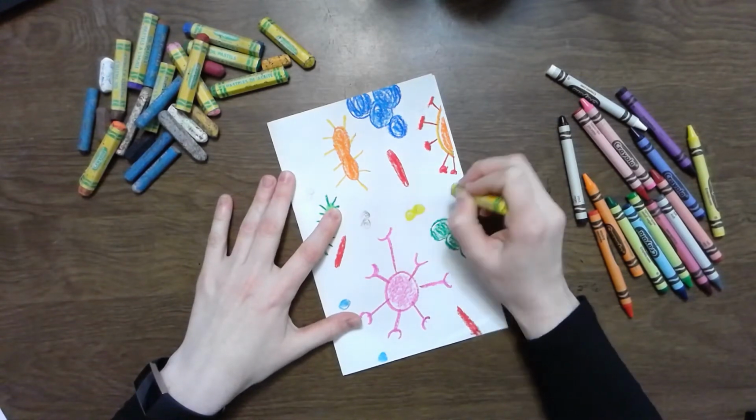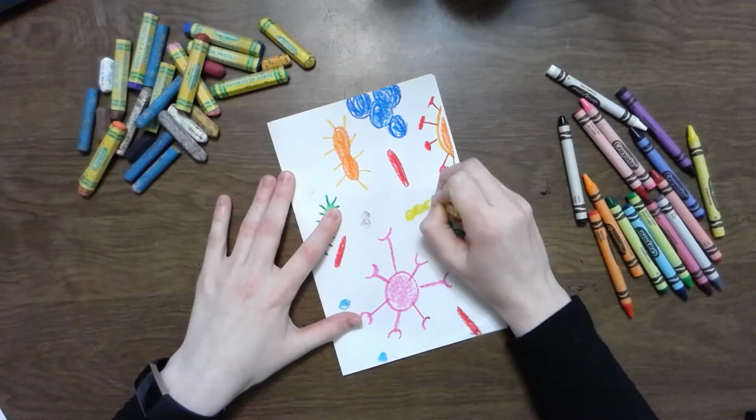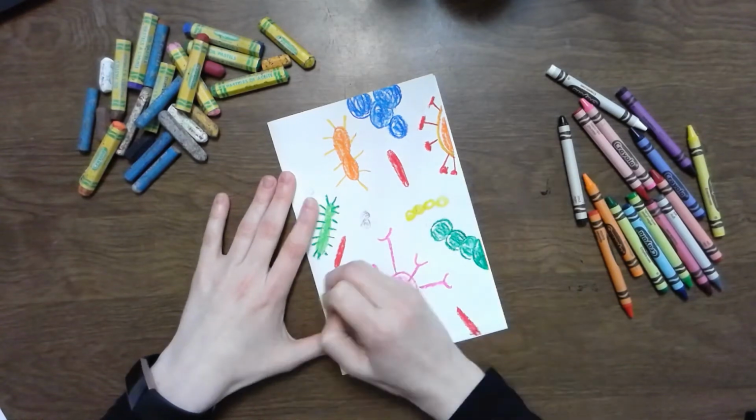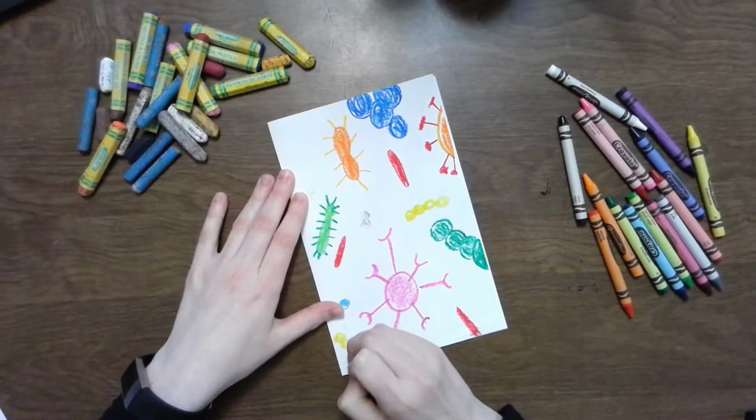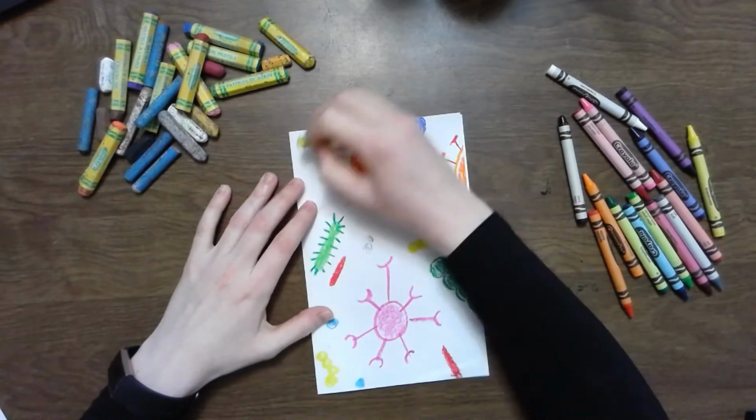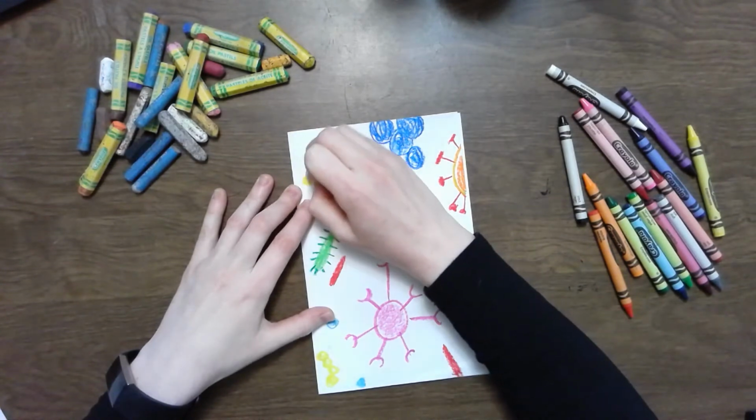I found the ideas for the shape of my microorganisms from a simple Google search. They come in all kinds of crazy shapes, depending on what type of microorganism they are.